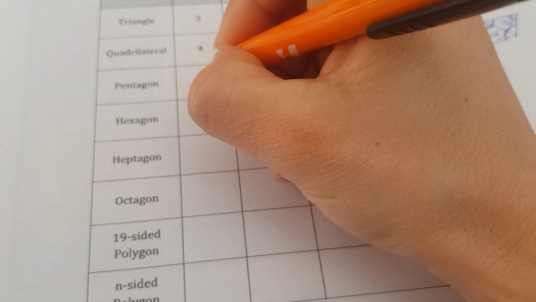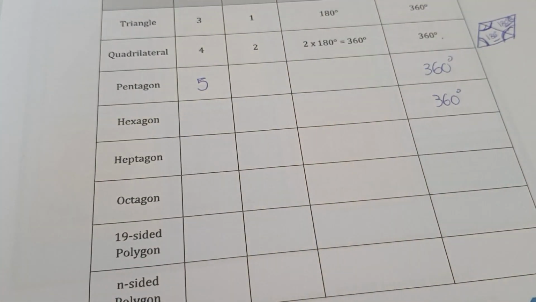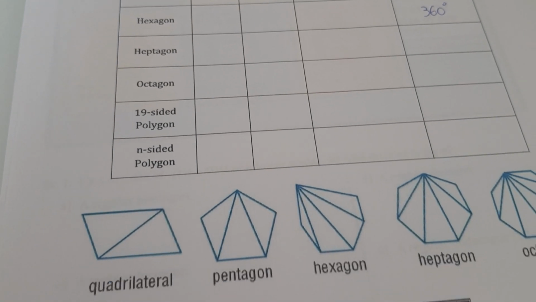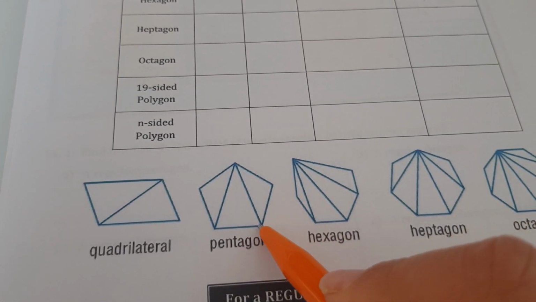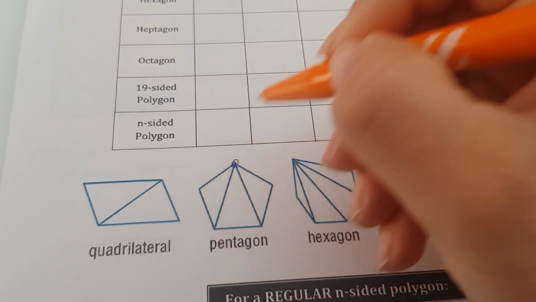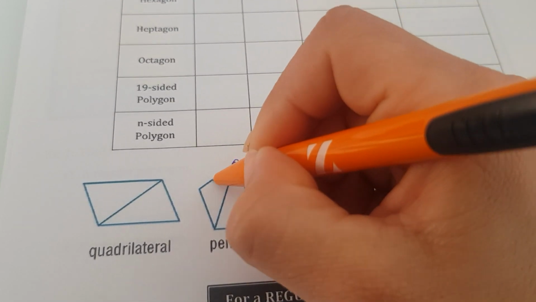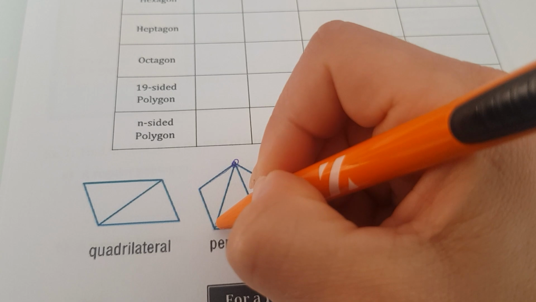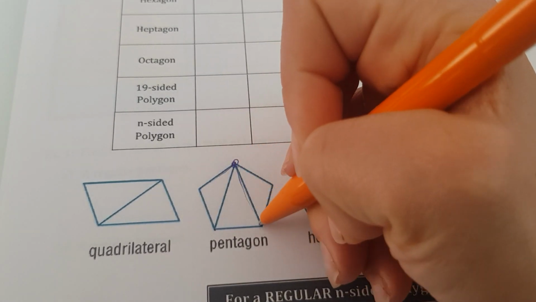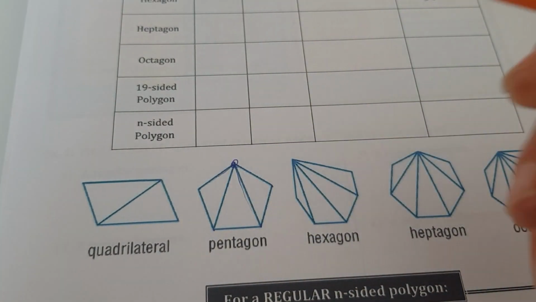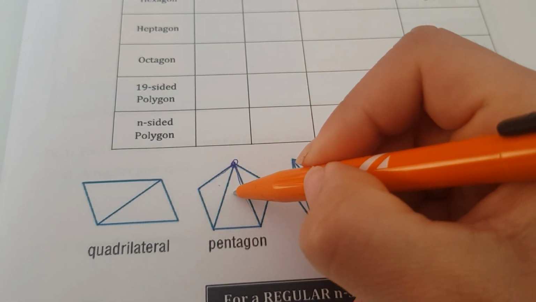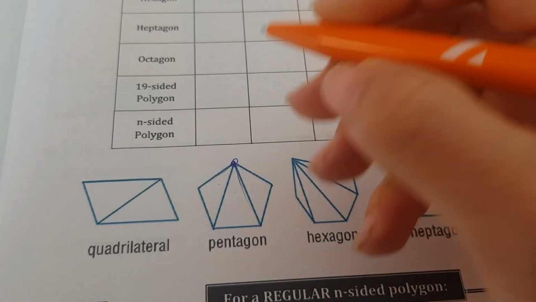A pentagon has 5 sides, and it's divided into how many triangles? Have a look at this diagram. Choose a vertex and join it to each of the other vertices. How many triangles have we formed? That's 3.